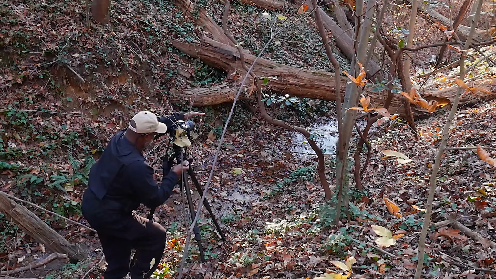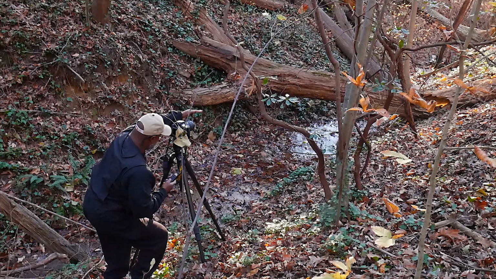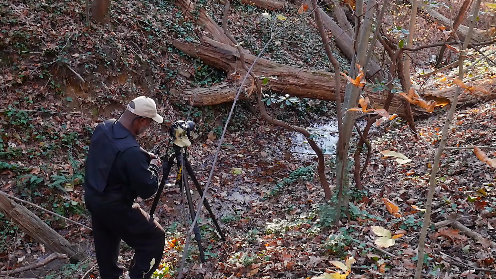All right, that's looking good there. I'm going to take this first shot. 1.3 seconds, f-stop 13, 1/64th of a second. I'm shading the lens because I'm getting some lens flare. All right, there's shot number 1.